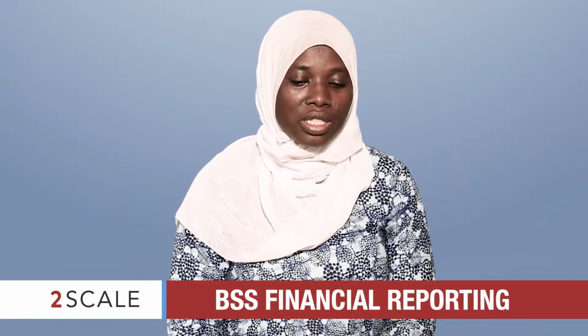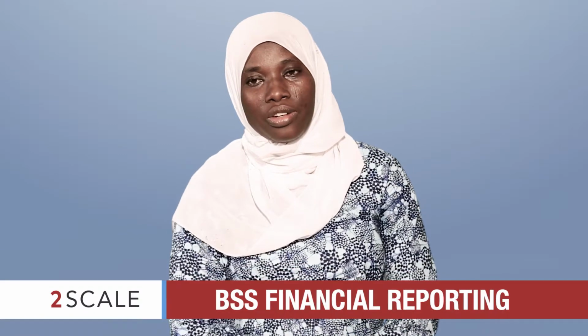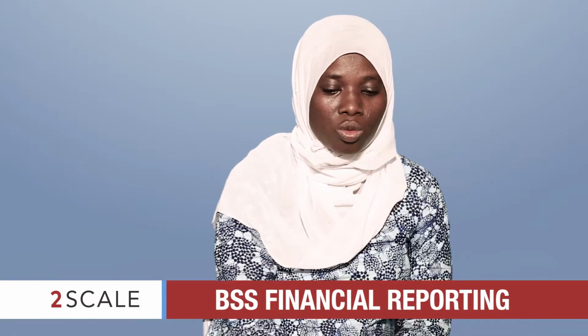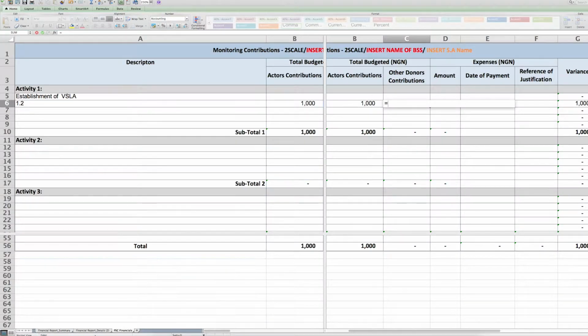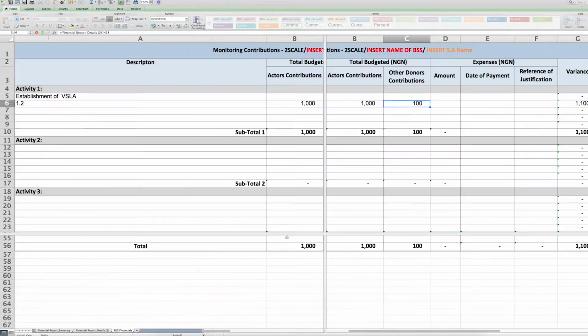I indicated that the BSS supported in facilitating transportation for the procurement of the materials for the setup. So here too, you can just bring in your equal sign and go to the detailed financial report, go to the budgeted portion of the activity and press enter. The amount they have also pledged in transportation will automatically be picked. Then you are done with the budgeted column for the private sector.